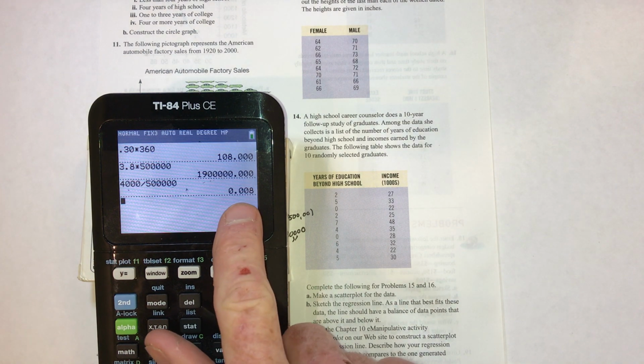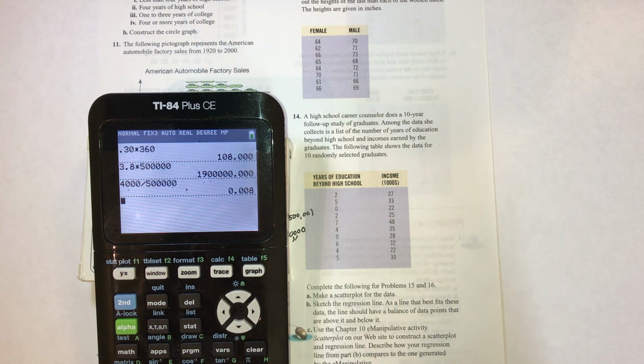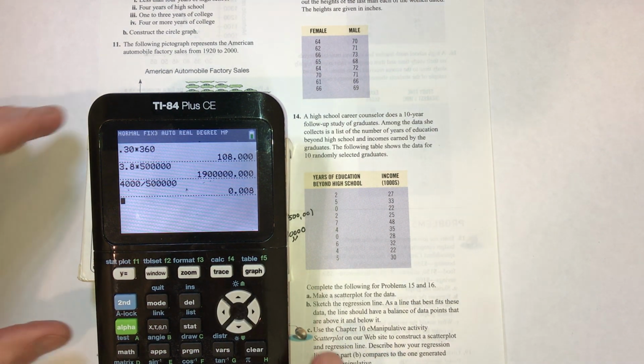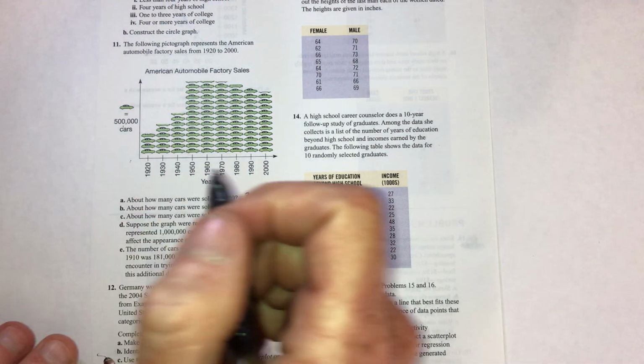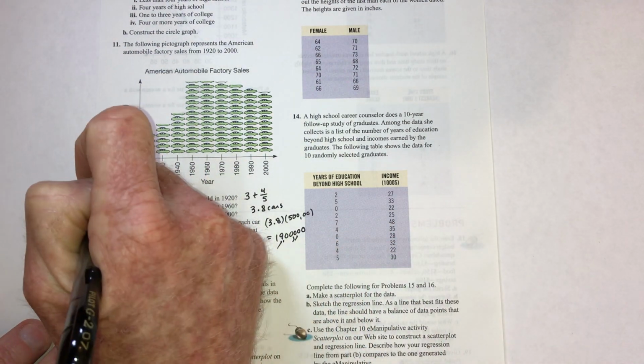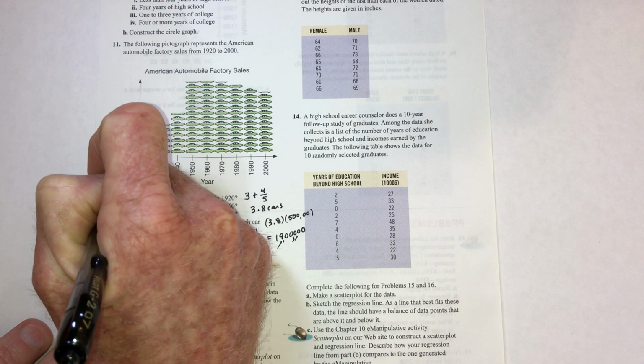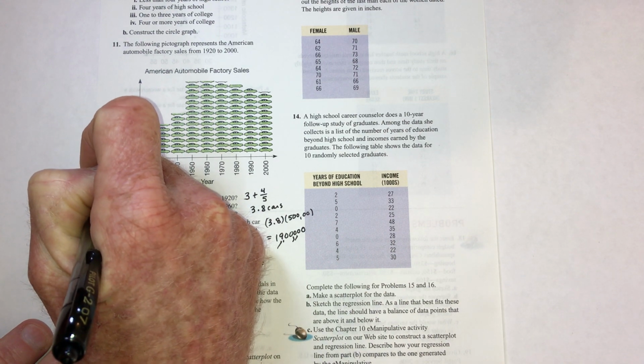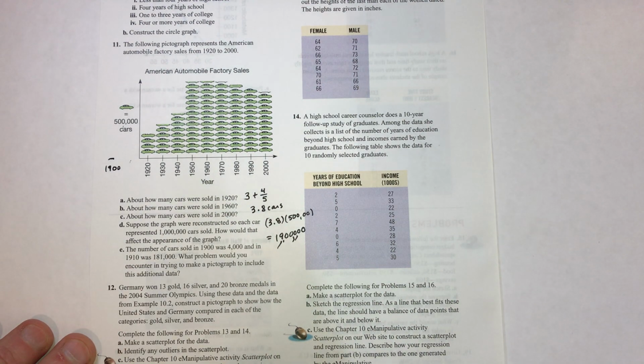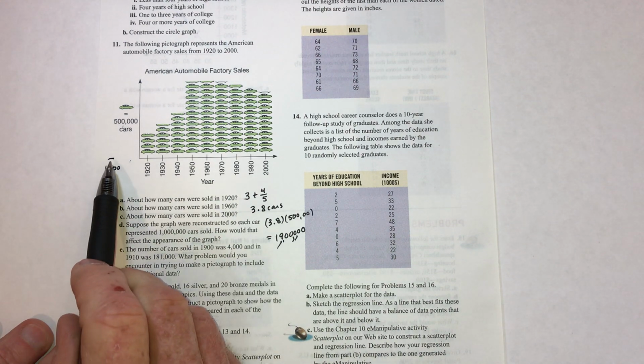That means you would need to draw the car so that it was 0.008 of a car. So over here in 1900, you would have to draw 0.008 of a car. I think that's even too big. It would have to be smaller than that. So that's a problem.